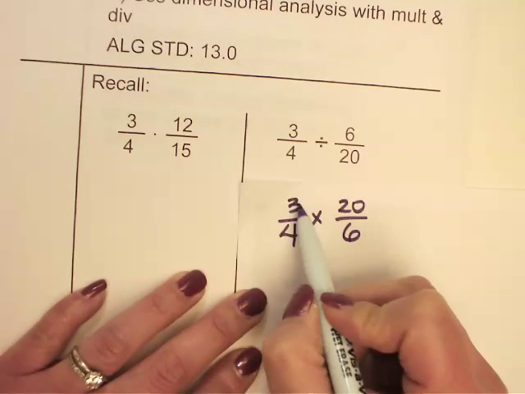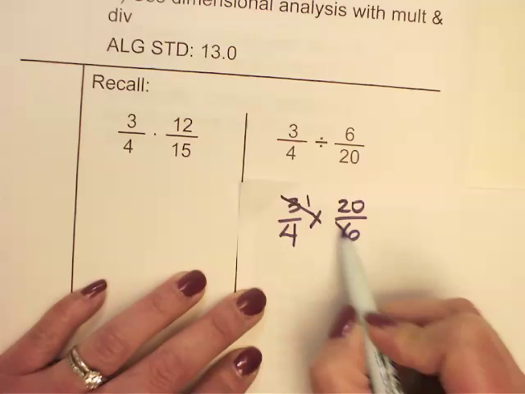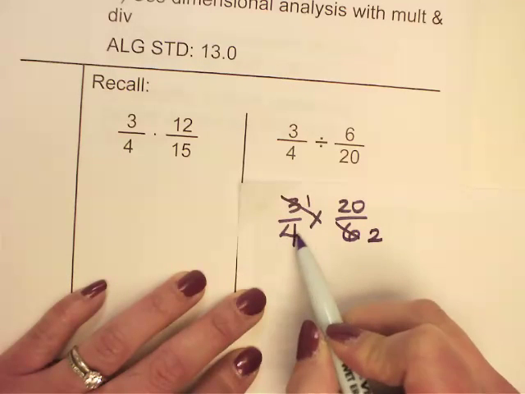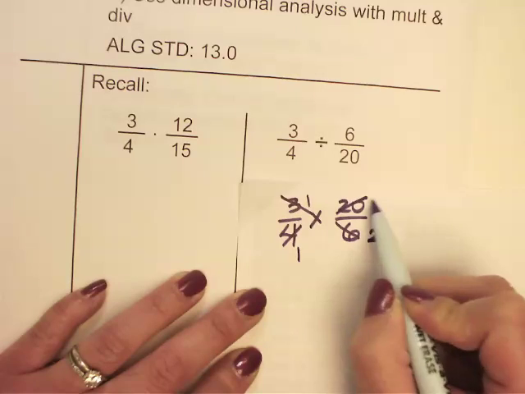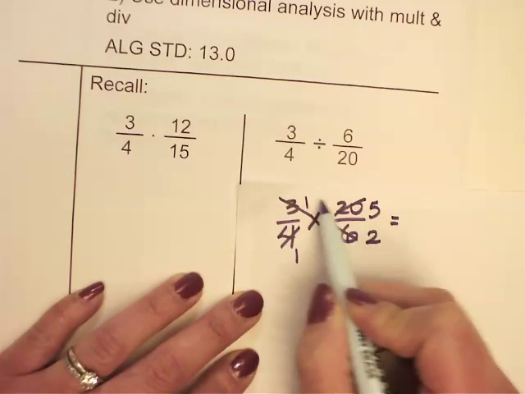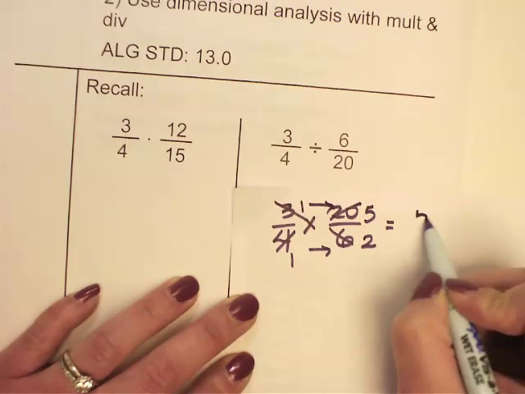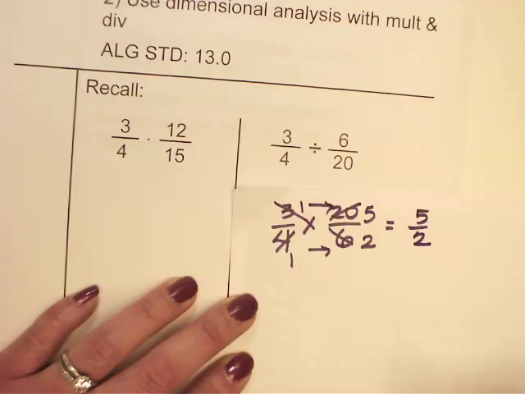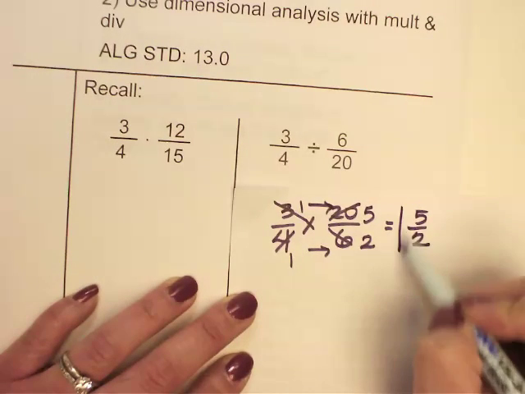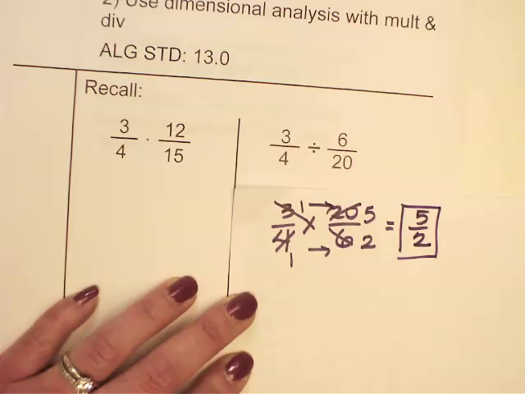So 3 can go into 3 once, 3 can go into 6 2 times. 4 can go into 4 once, 4 can go into 20 5 times. And then you simplified, you went straight across, and you would get 5 halves. And we're going to actually leave our answers in improper form. Okay? So you remember doing those problems like that?